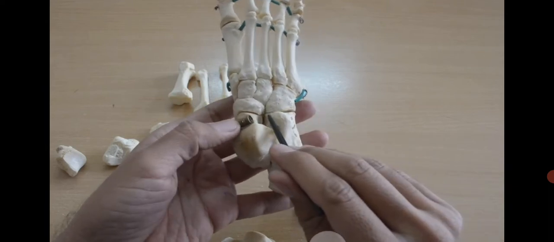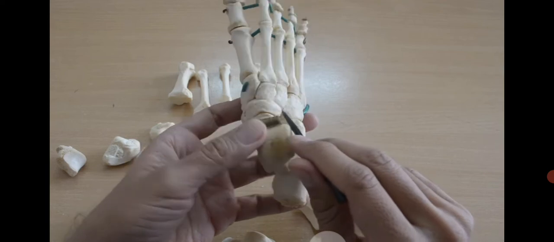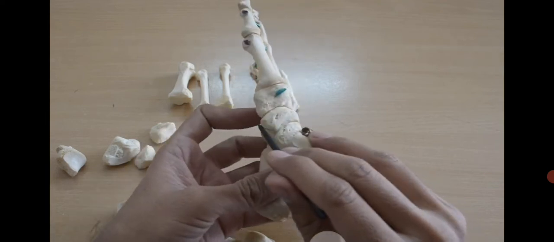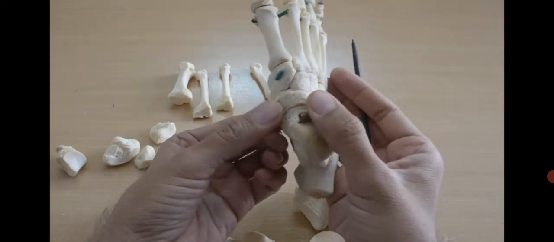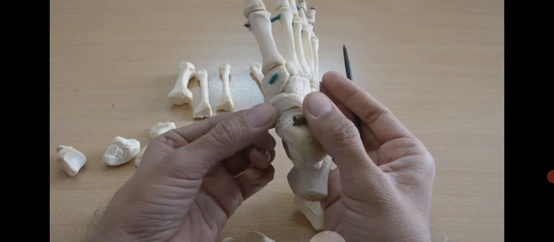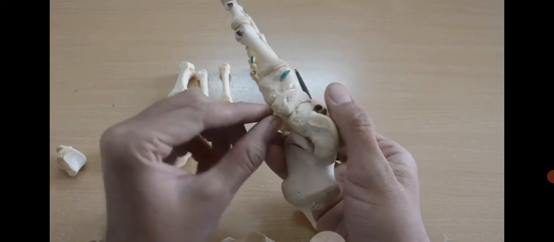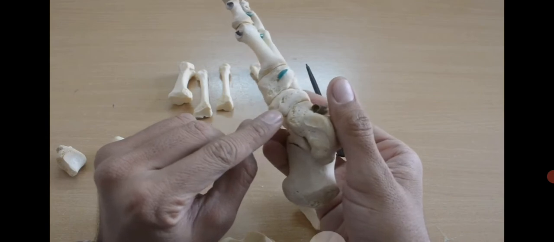Now laterally there will be a small oval articular facet for the cuboid, whereas along the medial surface, as we have discussed, there is a bony projection. This is termed the tuberosity of the navicular bone or navicular tuberosity. This will receive the principal insertion of the tendon of tibialis posterior. So the same thing you can see over here.